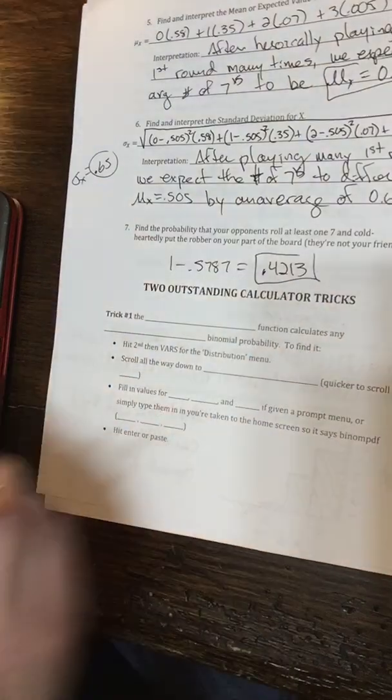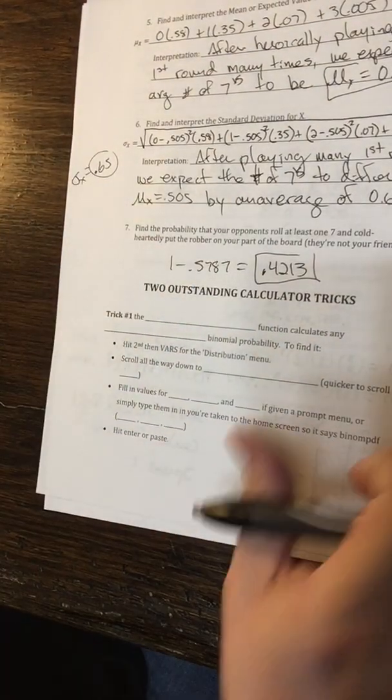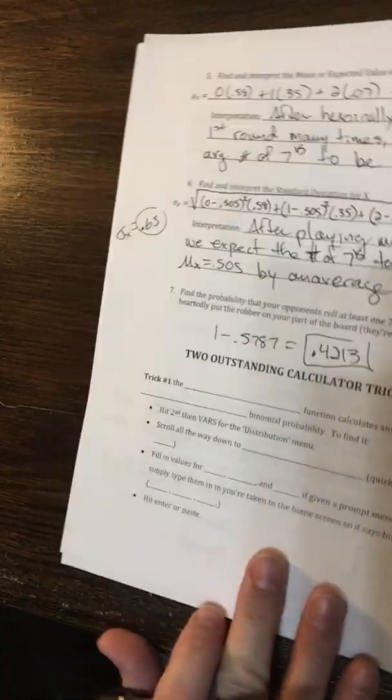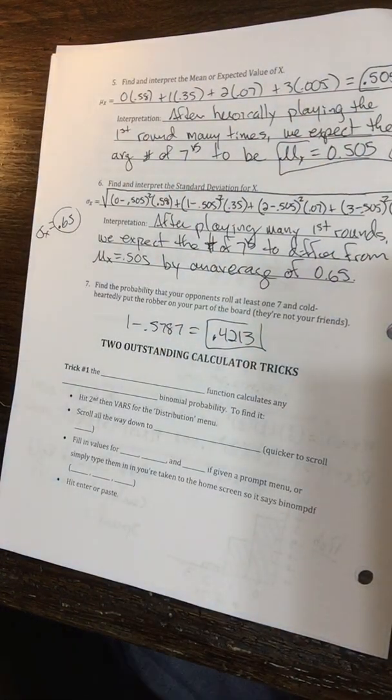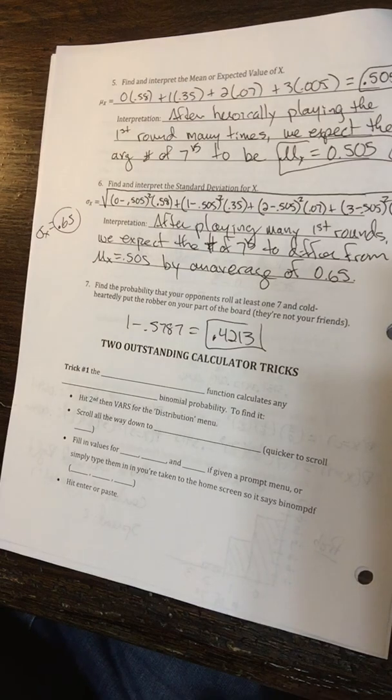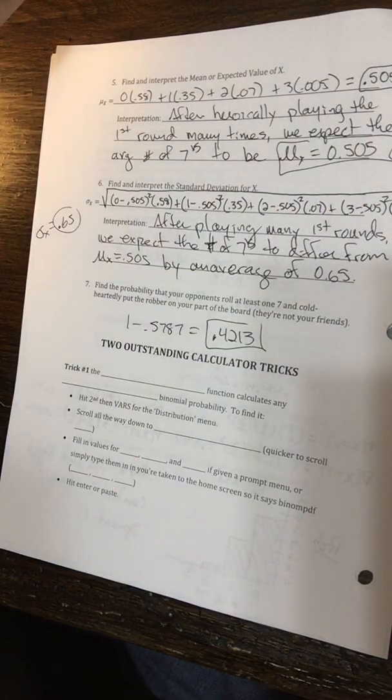That's the probability that when I play this game, one of my opponents, who claims to be my friend, that's why they wanted to play this game, is going to roll a 7, put their robber on my thing, and then I'm not going to be able to play. I'm not going to be able to get any cards, build any settlements, or anything. They're not your friends, people.